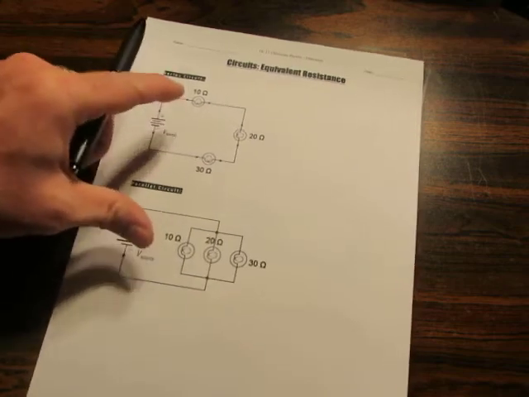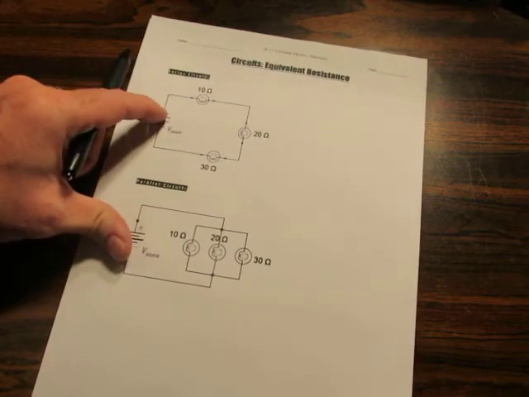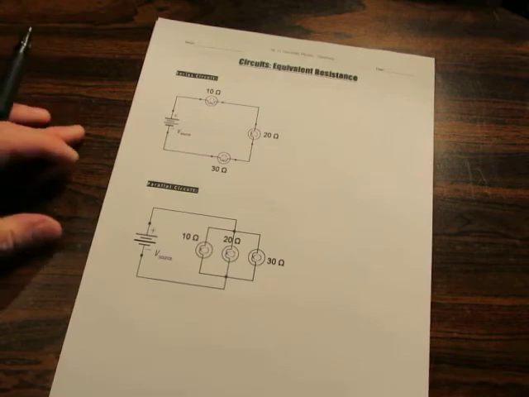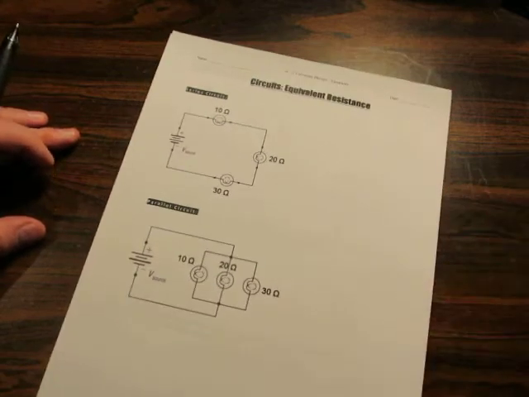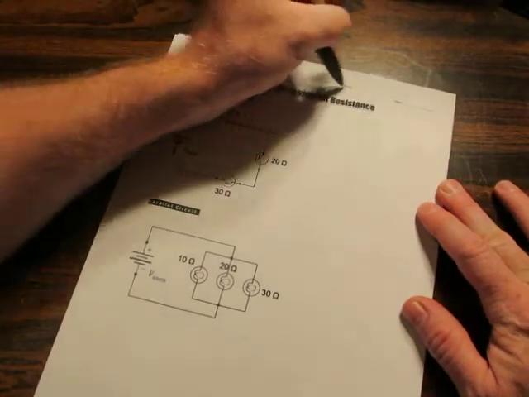It looks like diagrams are going to be important today. Because of the front of this page, they're not. Today we're just going to learn the calculations. So the work that you have to do is called equivalent resistance.